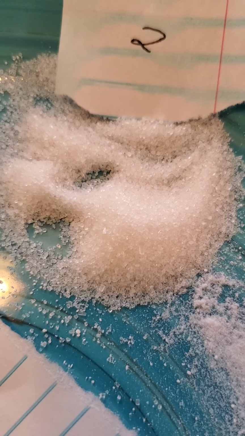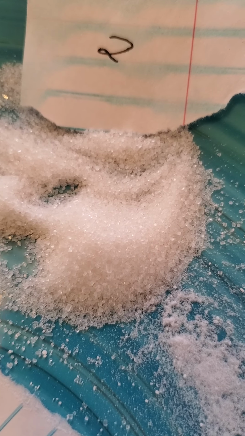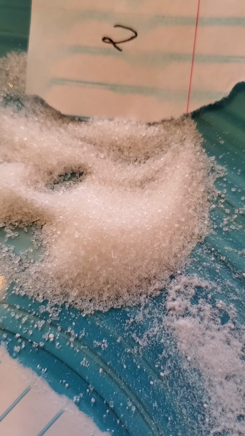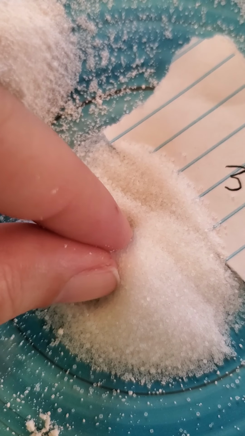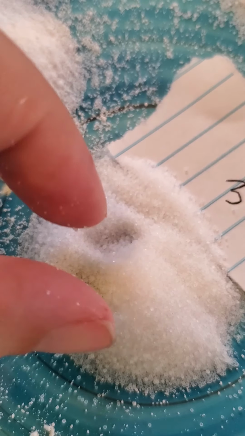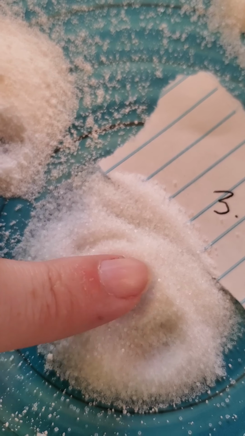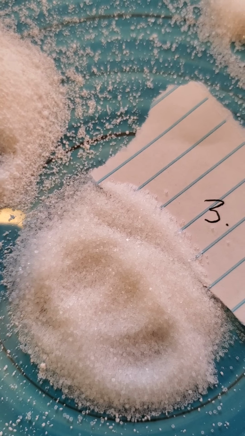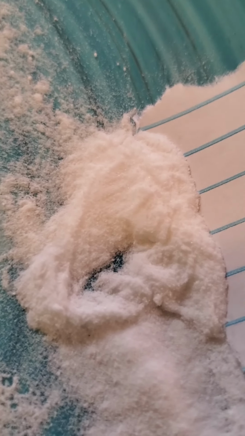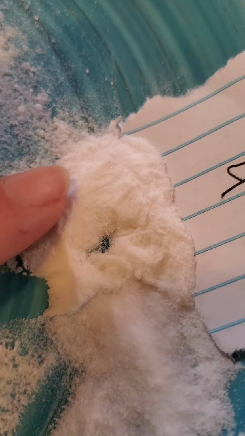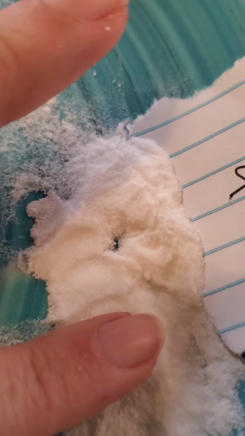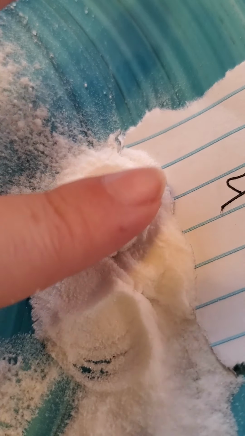Kind of a more coarse crystal, meaning that they're thicker. Number 3 is more fine. Okay. 4, still kind of shiny, sparkly, just like the others, but it's kind of like more of a powdery substance.